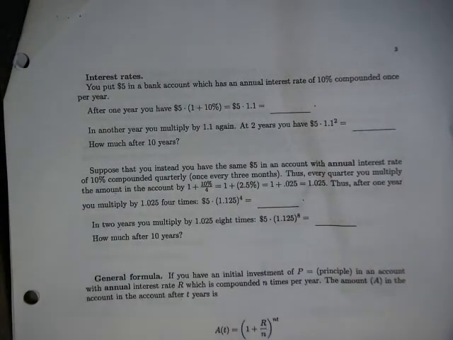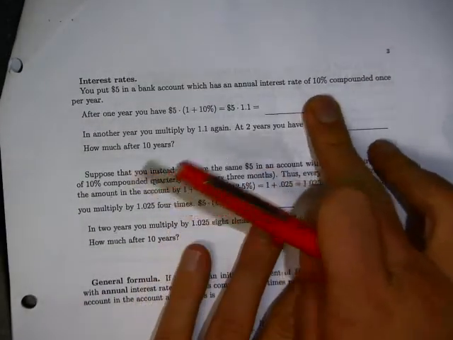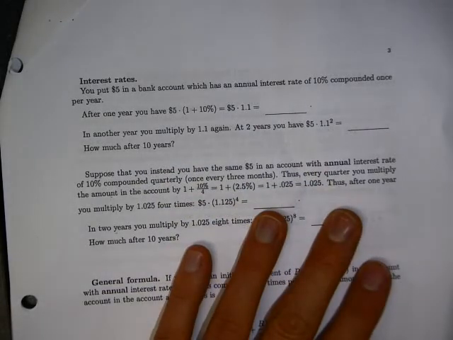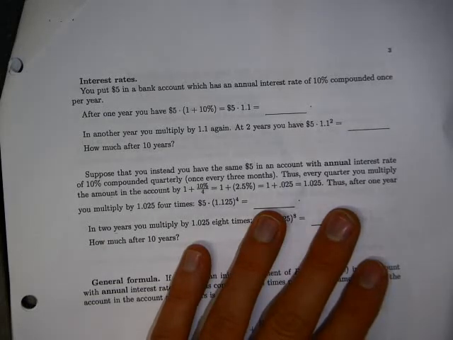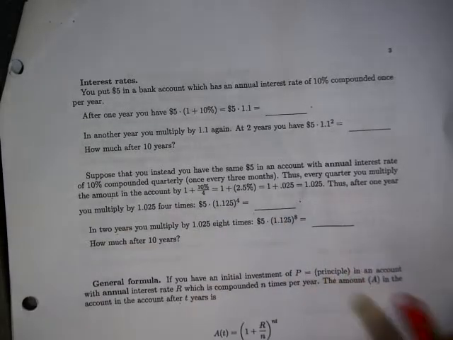So here's the game. Let's suppose you put $5 in a bank account which has an annual interest rate of 10% compounded once a year. This is obviously a ridiculous situation. Where are you going to find a bank account that has an annual interest rate of 10%? You won't. And where are you going to find a bank account that lets you put in only $5? You won't. So it's a made-up example.